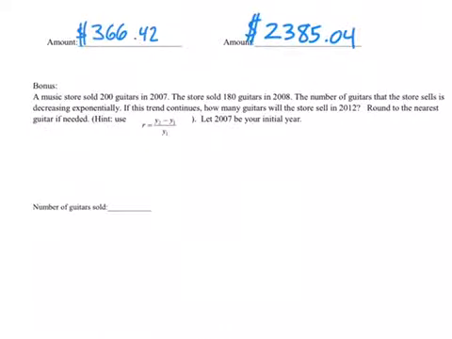Here for this one, a music store sold 200 guitars in 2007. They sold 180 guitars in 2008, so you can definitely see a decrease there. The number of guitars that the store sells is decreasing exponentially. If this trend continues, how many guitars will the store sell in 2012? So we're doing some business estimations here. We're going to round to the nearest guitar if necessary.